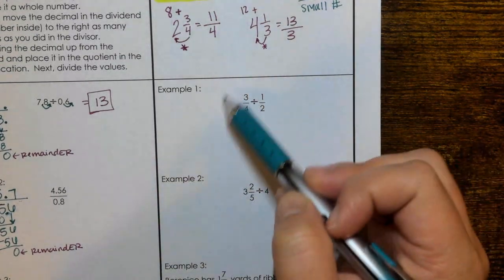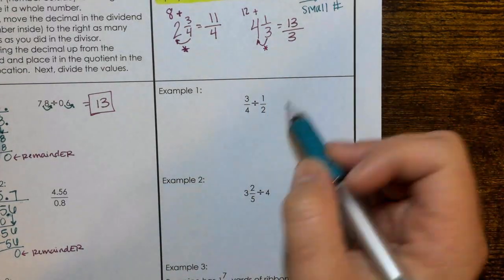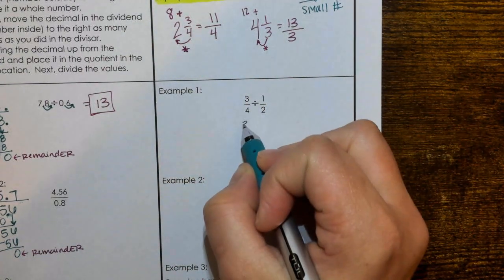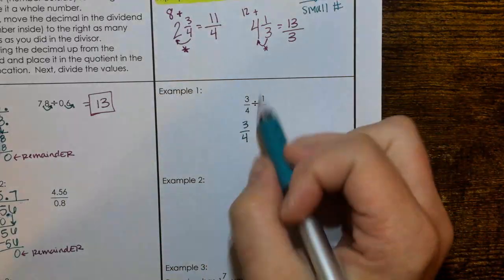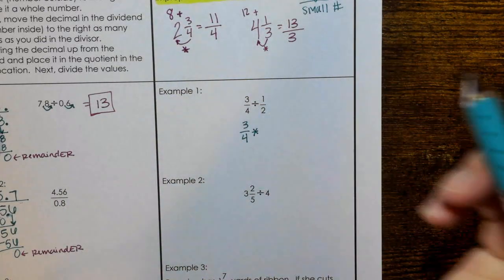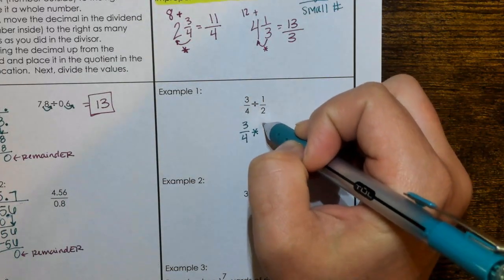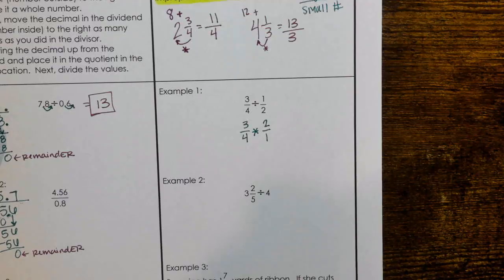Do I have any mixed numbers? I do not. So all I'm going to do is rewrite the first fraction, 3/4, and then multiply by the reciprocal. Reciprocal means to flip my fraction. So instead of 1/2, it will be 2/1.